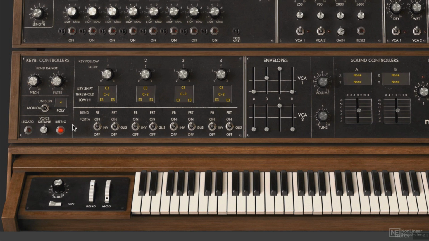So legato is off right now. You can hear that glide happening irrespective of whether I'm playing legato or separated notes. But if I turn on legato, that glide only triggers if I play legato. No glide there. And now we get glide. So that's how that legato switch works.